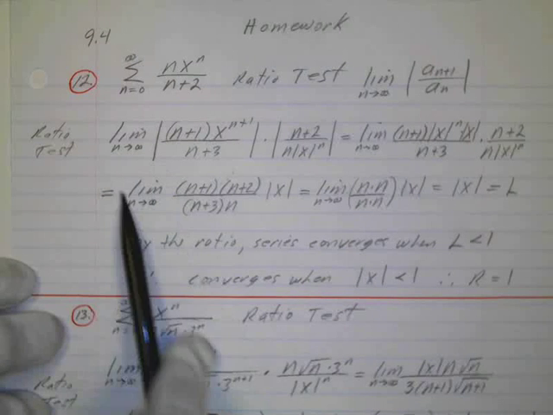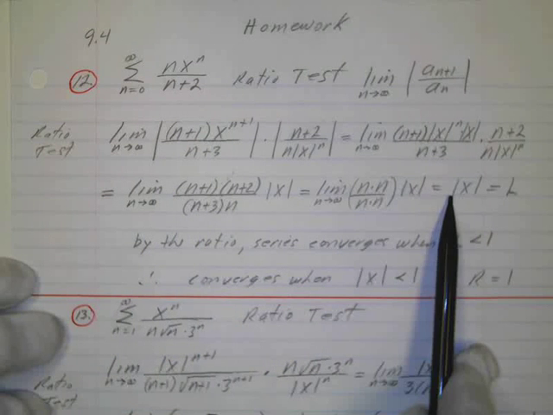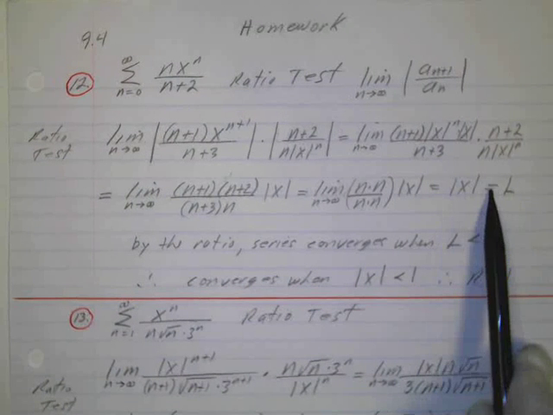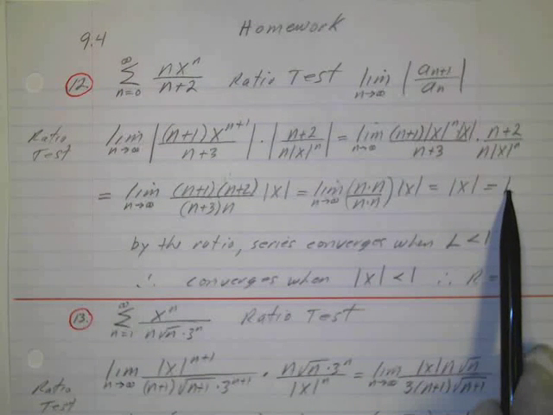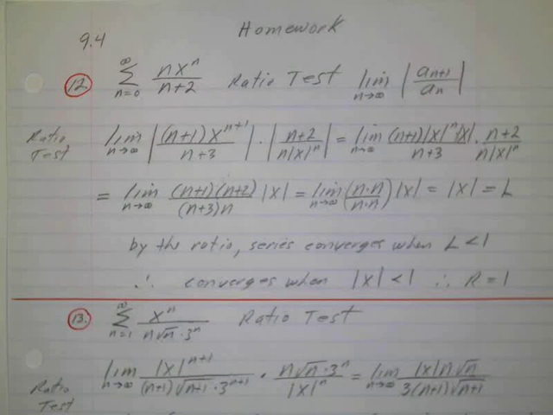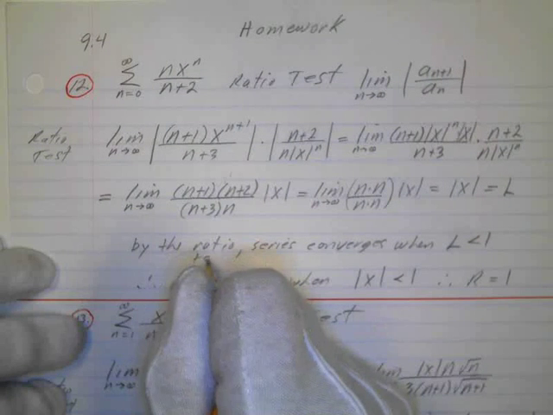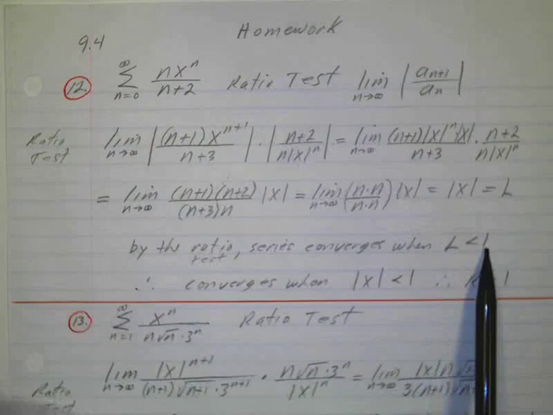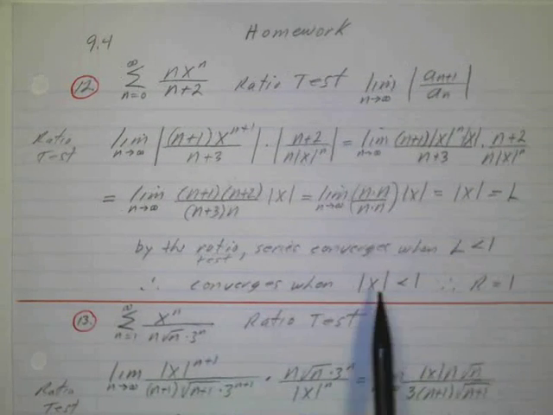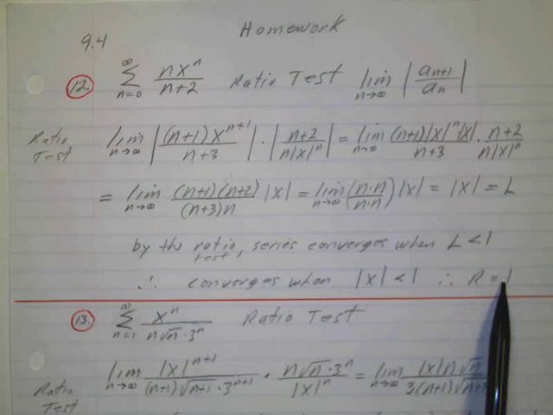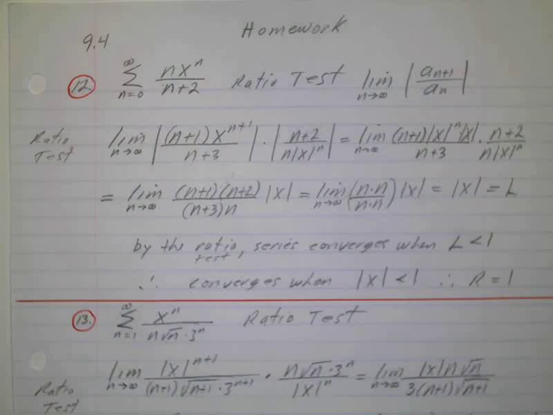So there's all kinds of ways to do that. Either way, this limit will be 1. So I just have 1 times the absolute value of x. Now, that's going to be my L. Now, by the ratio test, we know the series converges when L is less than 1. So this is L, so it converges whenever the absolute value of x is less than 1. So my radius of convergence is 1.